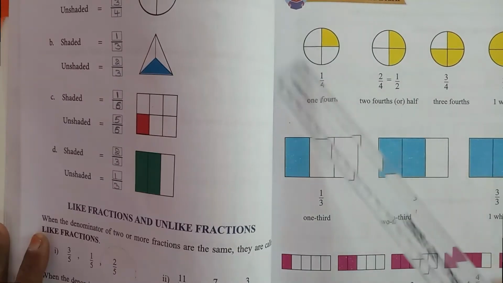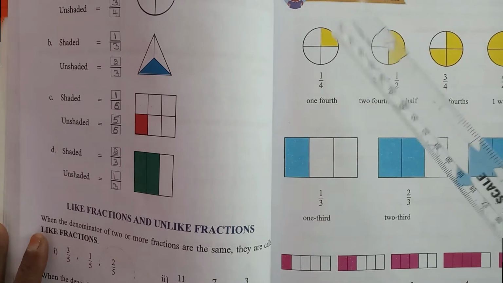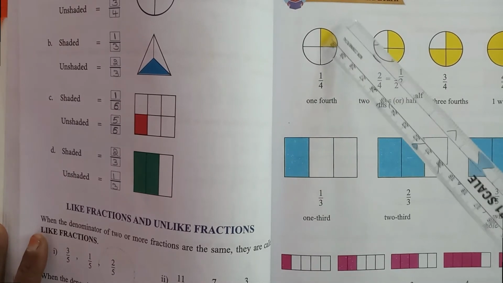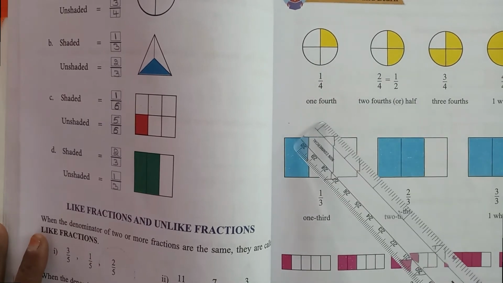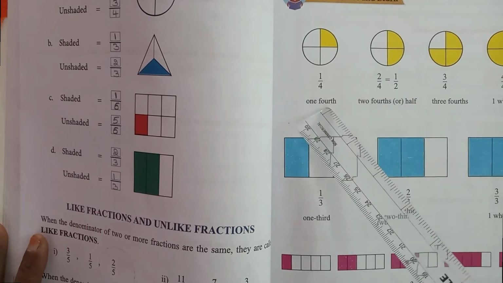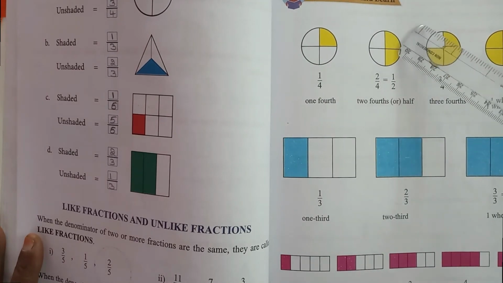Now let us observe and learn. Here this is a circle. In this circle how many parts are there? 4 parts. So they have colored one part in yellow. So how will we write it as a fraction? 1 by 4, or else we can call it 1/4. Here in the second example, 2 parts they have colored.